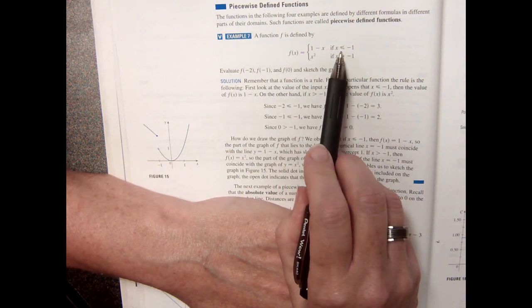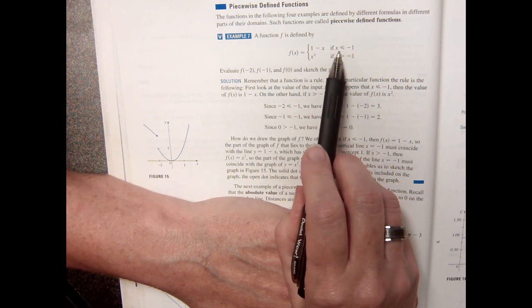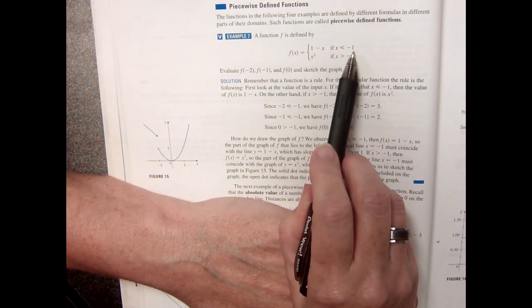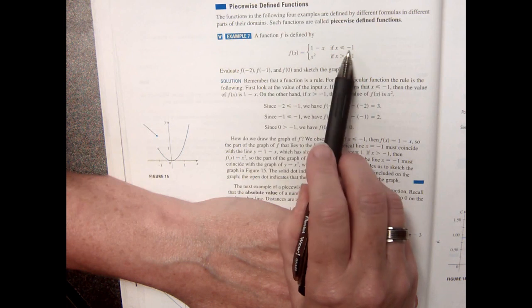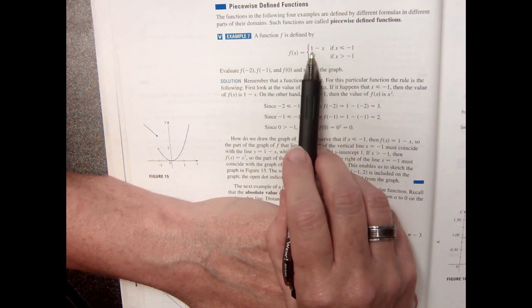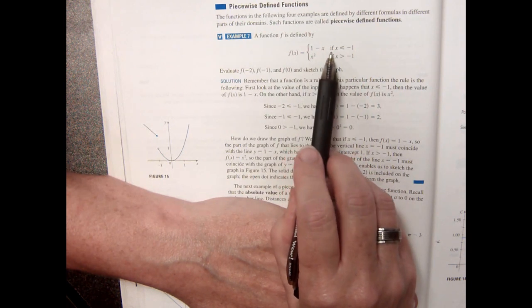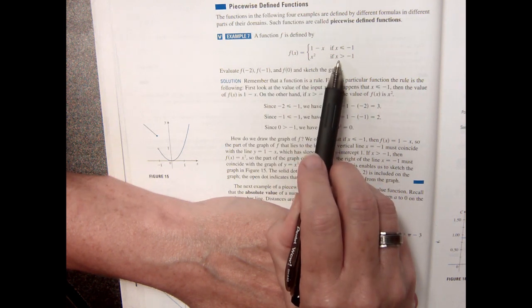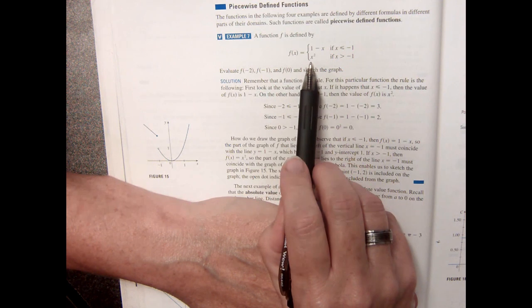So in this piecewise function, I have x is less than or equal to -1. So for the domain that's less than -1, it's going to be a simple linear equation. For x is greater than -1, it's going to be a parabola.